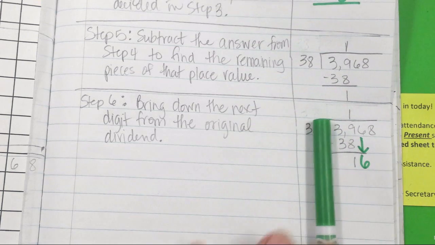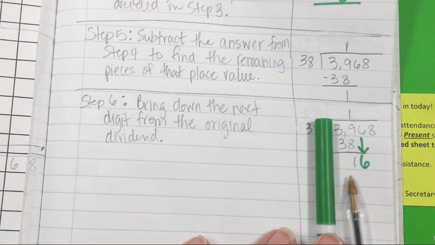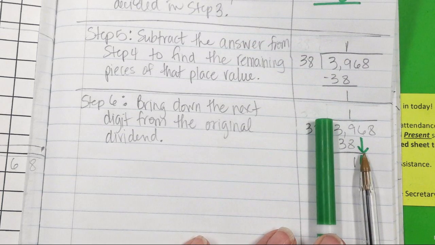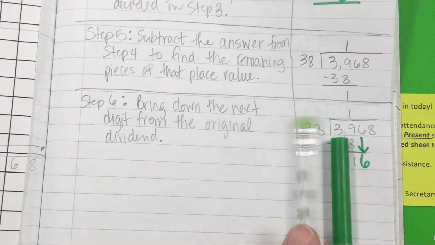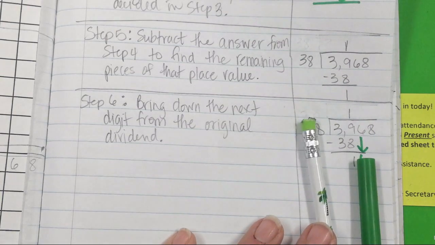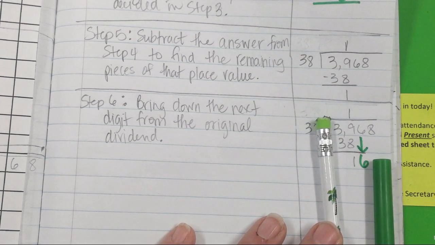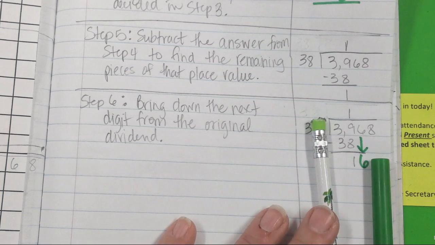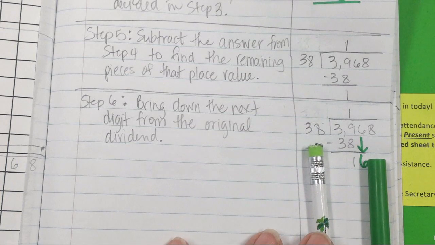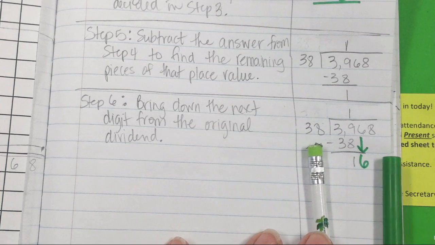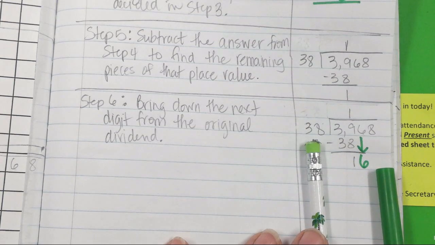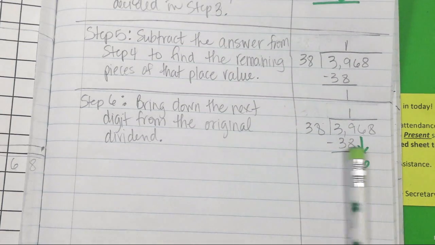So again, I have to ask myself, is 3 going to go into 1? No. Will 3 go into 16? Yes. But I have 2 digits here again. Will 38 go into 16? No. Okay?